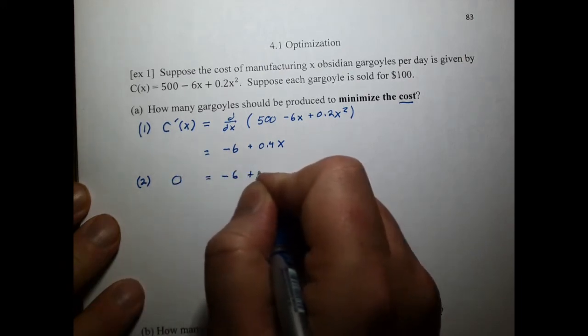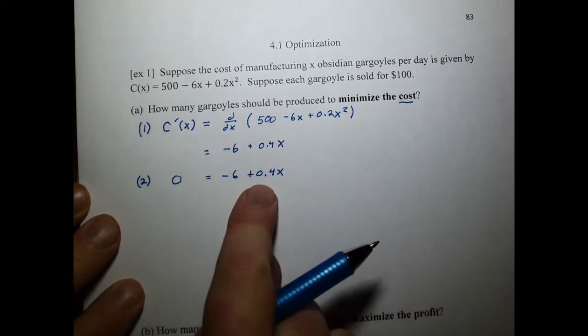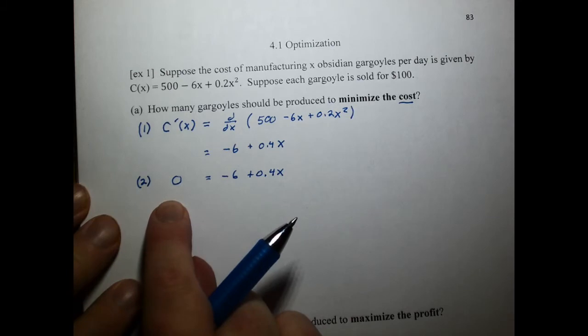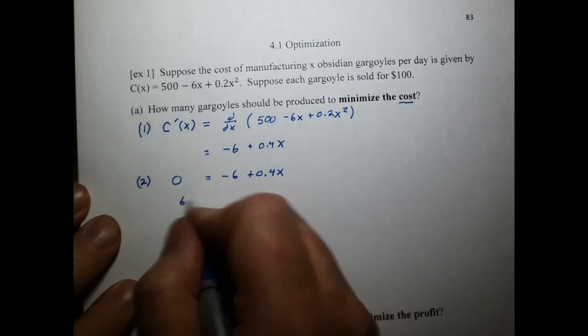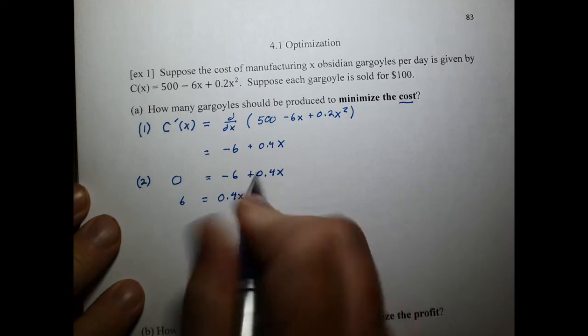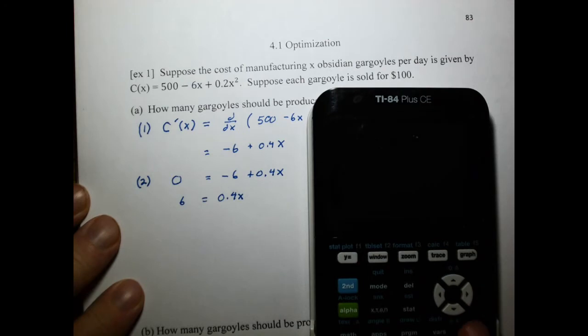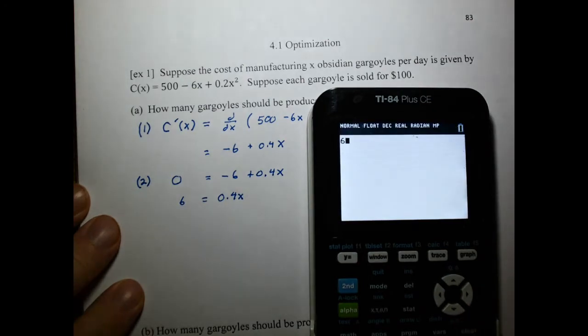So to start, I'm going to let the derivative equal 0. And we see that we can solve for x. We'll get 6 divided by 0.4, so 15.